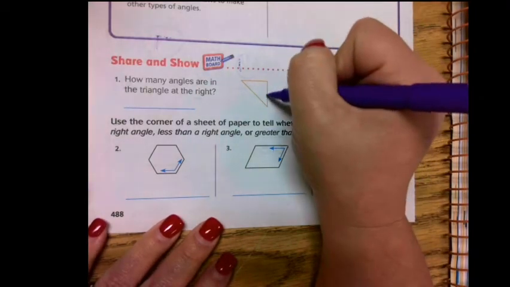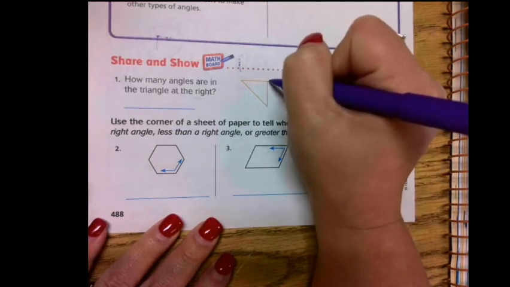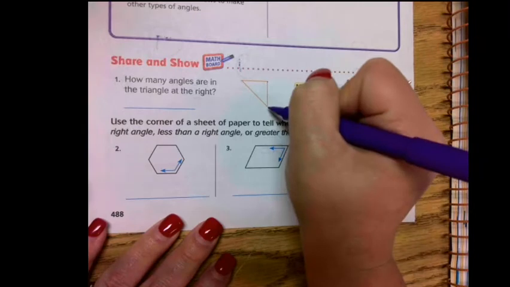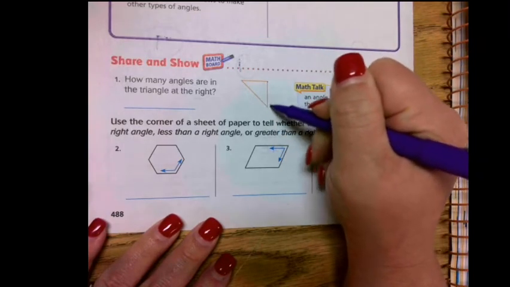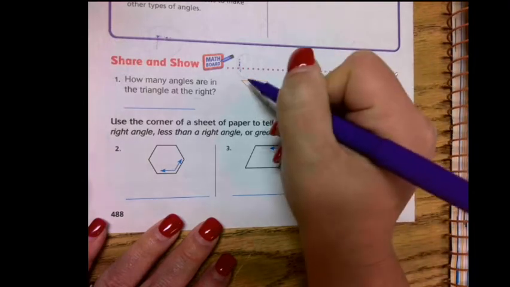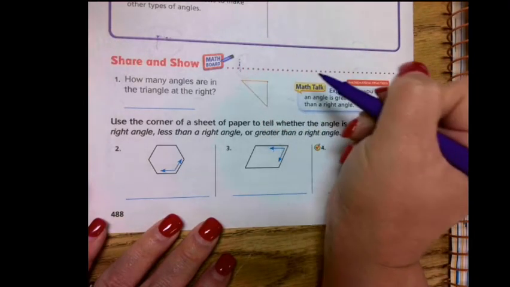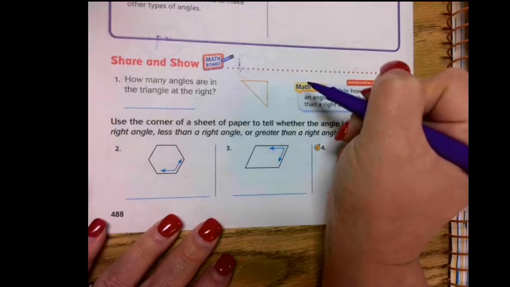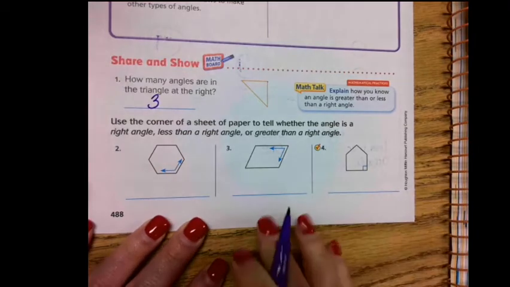So I have a line here and a line here, and they're sharing this corner. So there's one. Let's go down here. I've got this line and this line sharing this corner. So there's two. And then I have this top line and this line that are sharing this corner. So how many angles did I just find? 3. Alright.